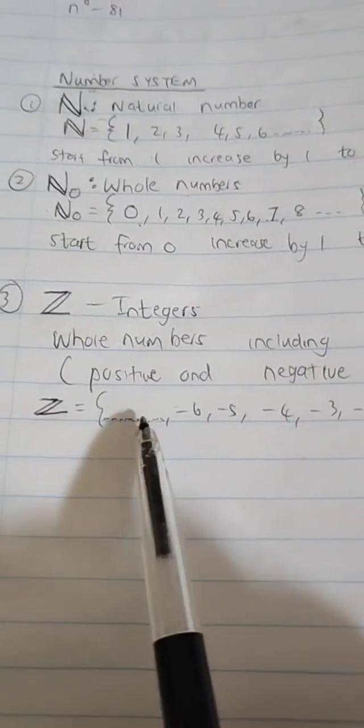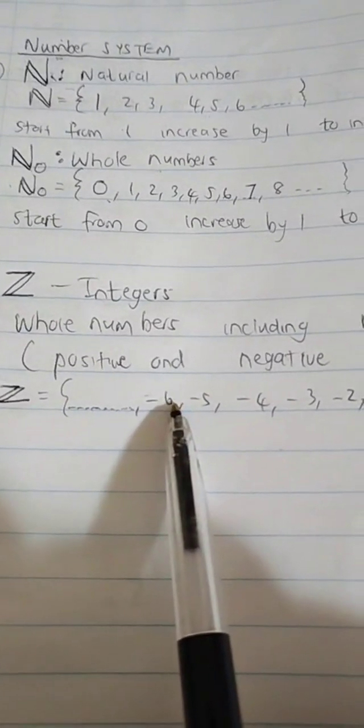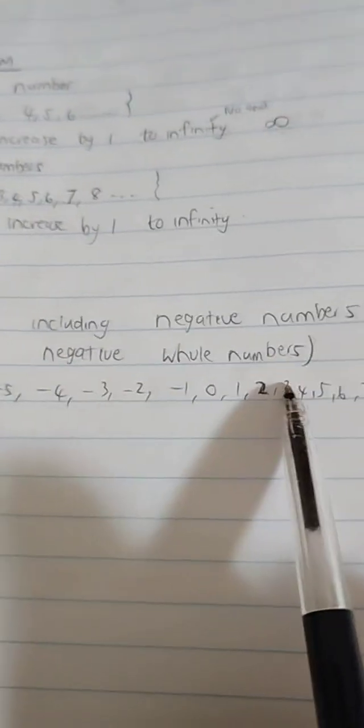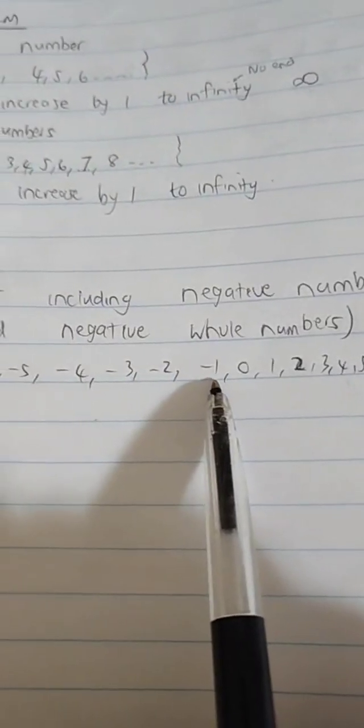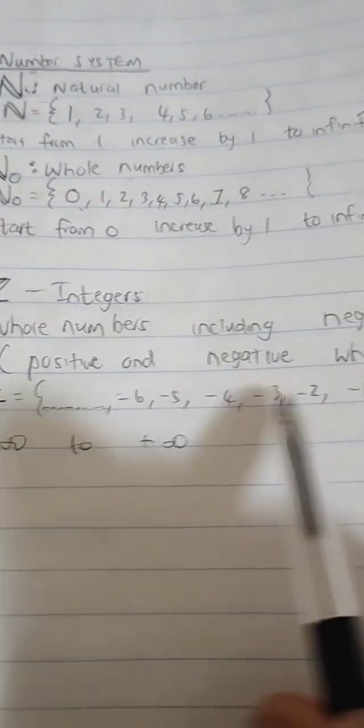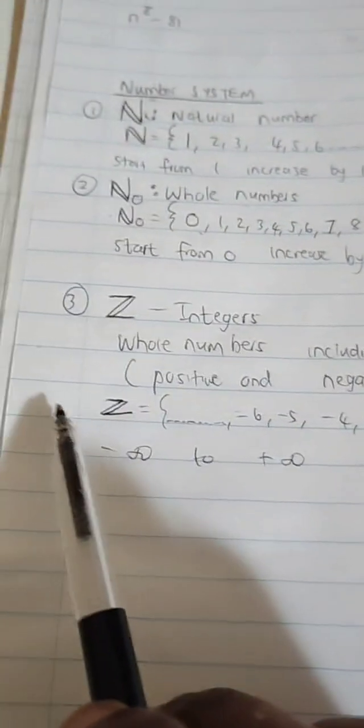So in other words, from the negative numbers, we are increasing and decreasing by 1 throughout this family of numbers. From 0 onwards, increasing by 1, we have our whole numbers. But we also include the family of negative numbers. So from negative infinity to positive infinity, we are increasing and decreasing by 1. That is our family of integers.